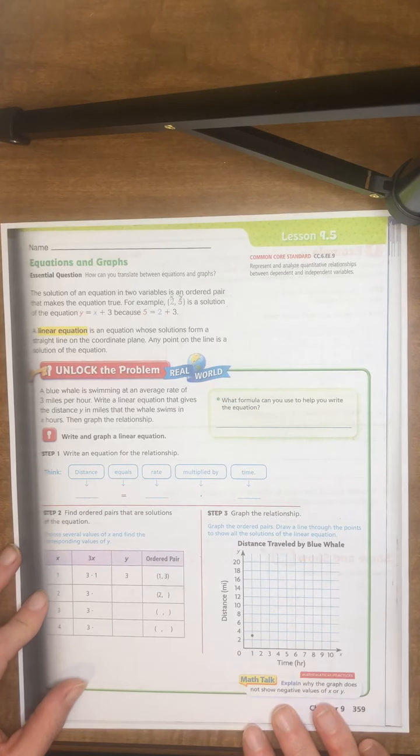A blue whale is swimming at an average rate of 3 miles per hour. Write a linear equation that gives the distance y in miles that the whale swims in x hours. Then graph the relationship. So what formula can you use to help you write the equation? So write the equation for the relationship. So we have distance y equals the rate, so 3, multiplied by time in hours.